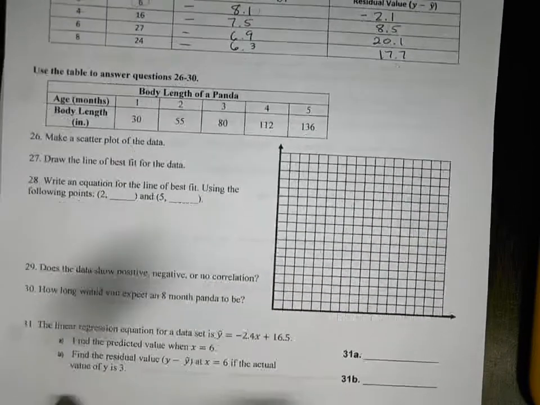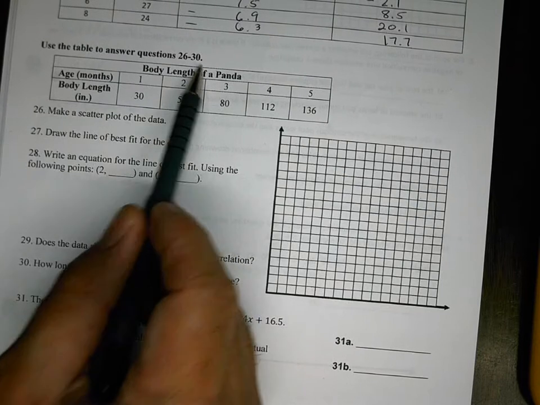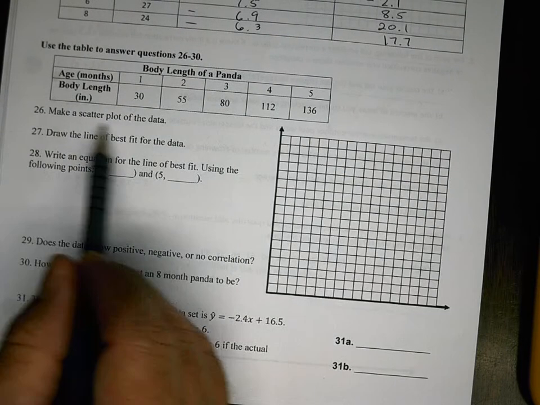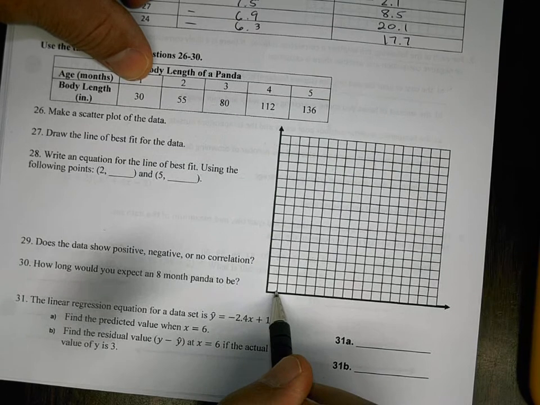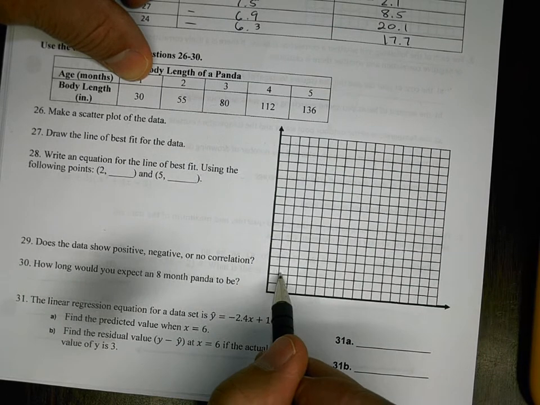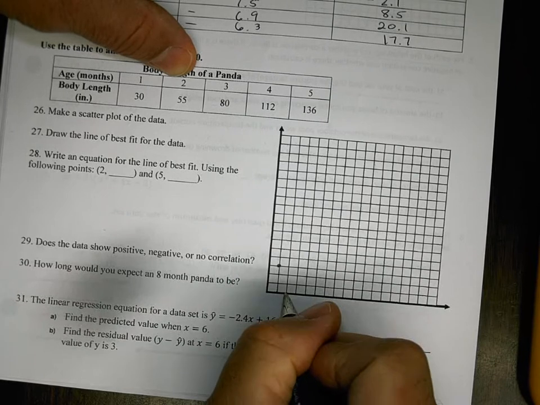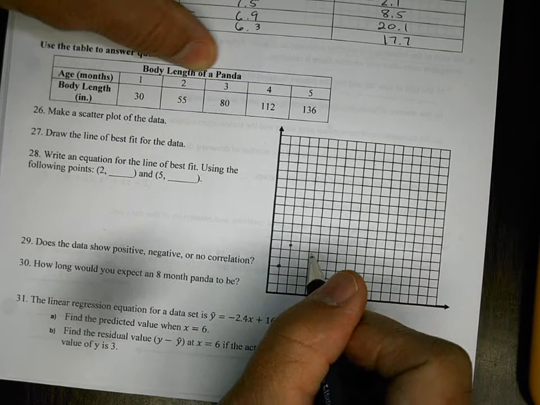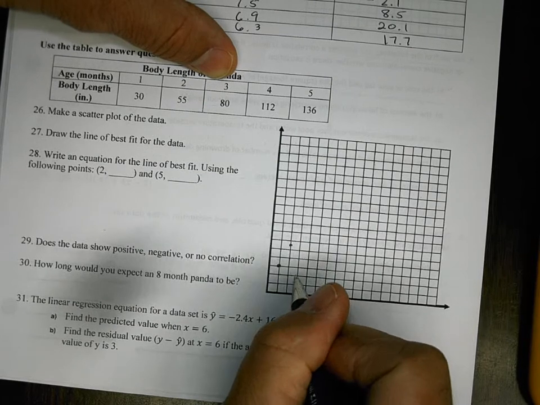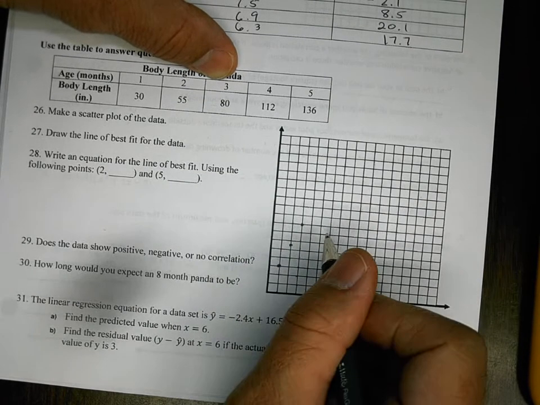All right, 26 through 30. Use the table to answer questions 26 through 30. Make a scatter plot of the data. So 1 and 30. It looks like we'll go 10, 20, 30. And 2 and 55. So 10, 20, 30, 40, 50, 55. 3 and 80. So 10, 20, 30, 40, 50, 60, 70, 80. 4 and 112.